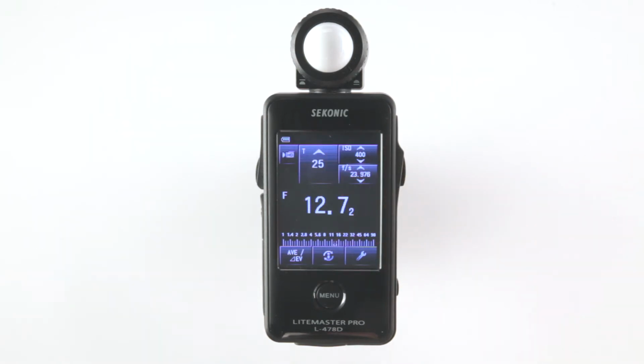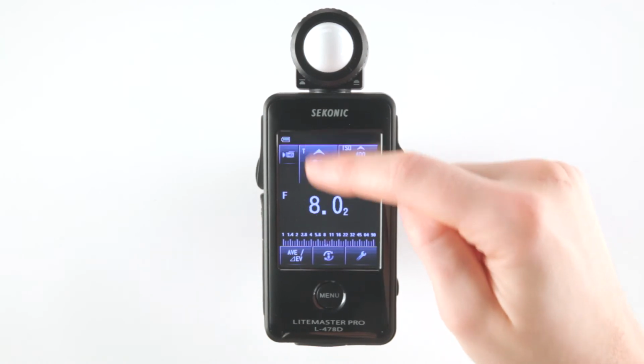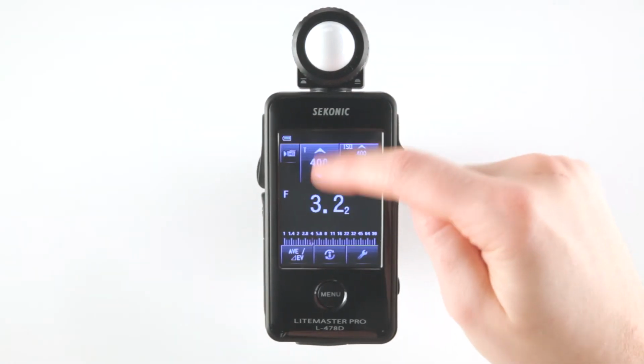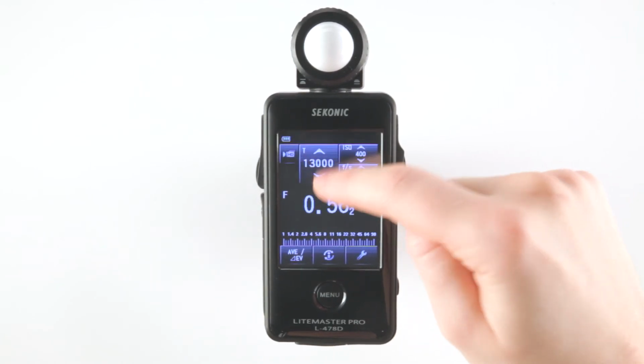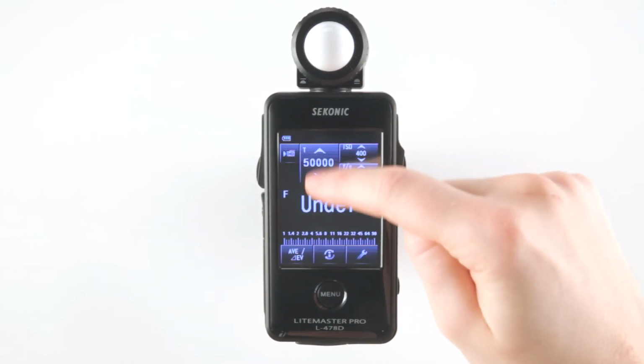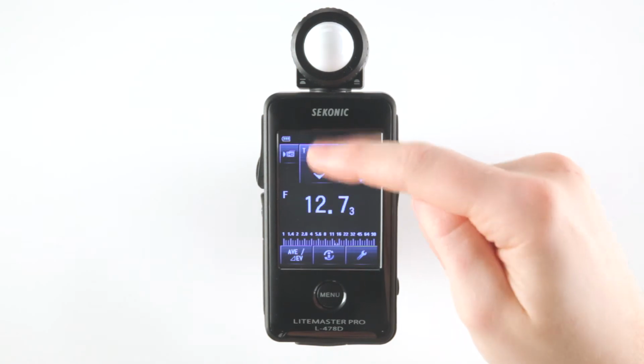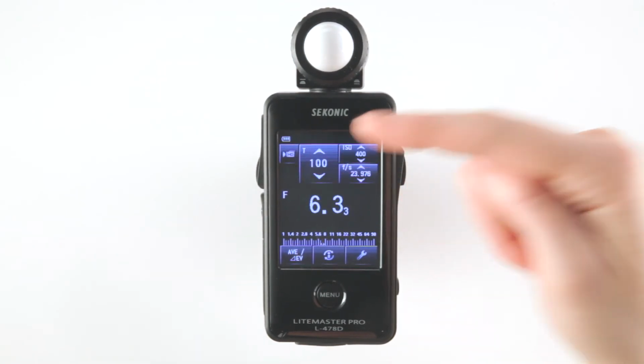If you try to, the meter will not allow it. You can always select higher speeds for special effects. The L-478 series also has a special set of shutter speeds for the latest digital video cameras. To use them, just scroll beyond 1/64,000th of a second.